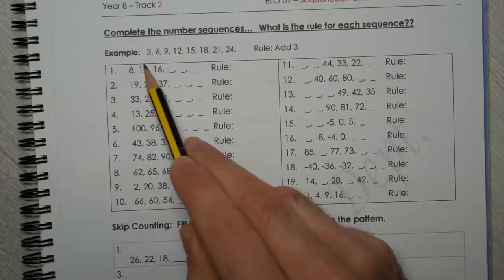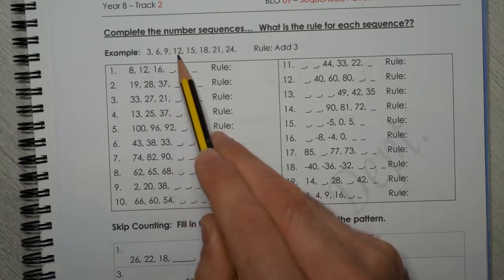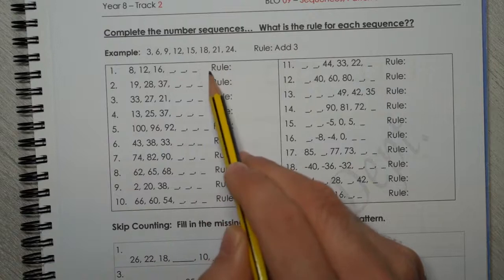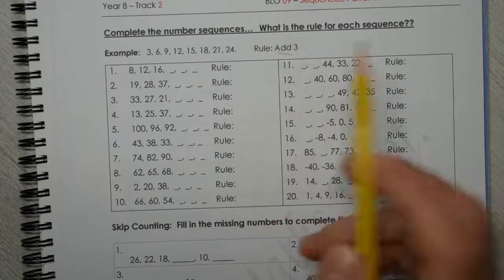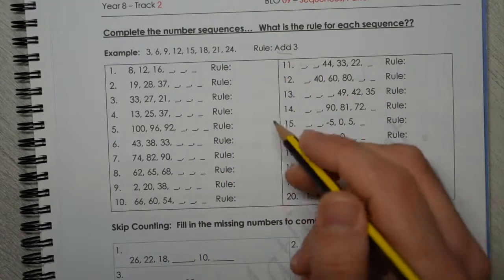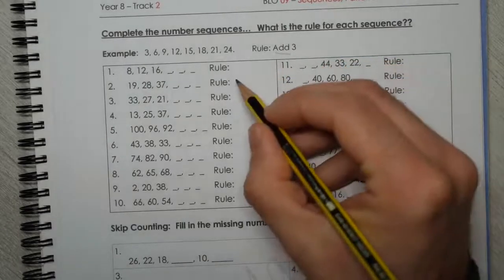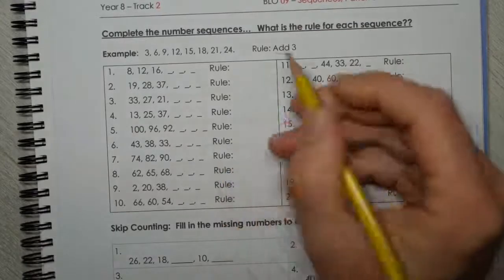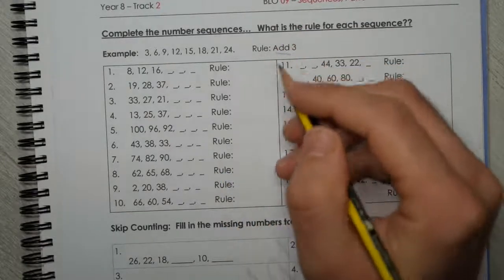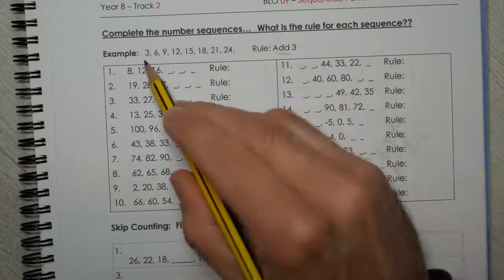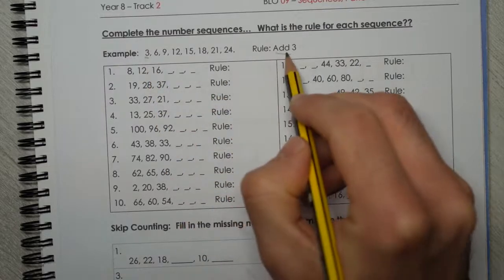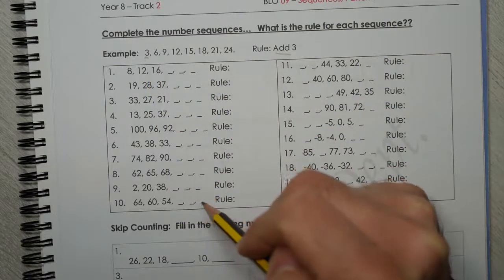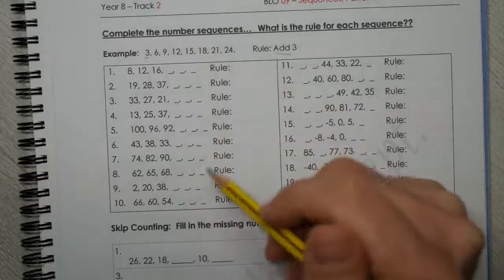For example, here we have 3, 6, 9, 12, 15, etc. The rule is add 3. Here we haven't written which is the first term, but if you want, you can write start from 3 and add 3.